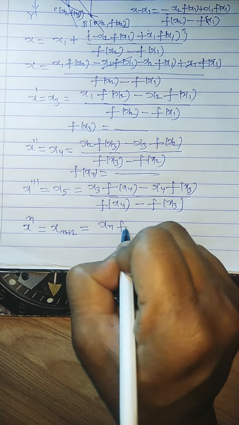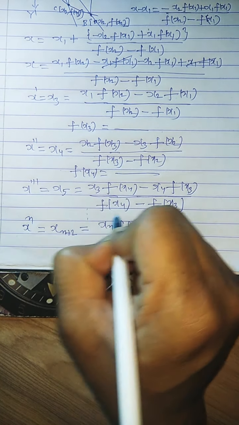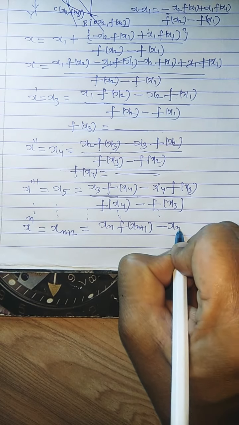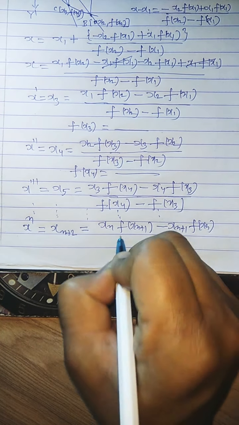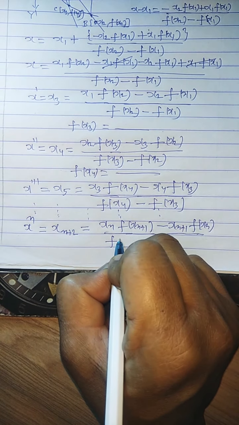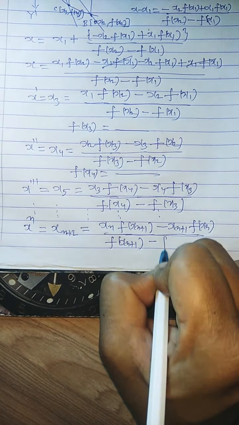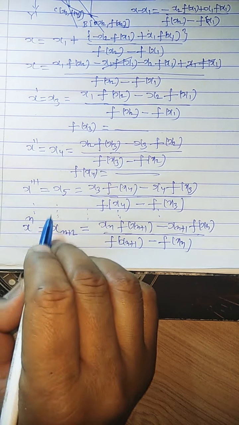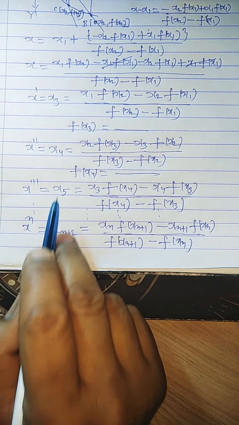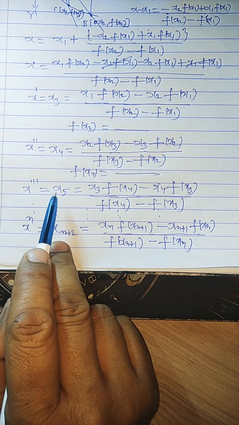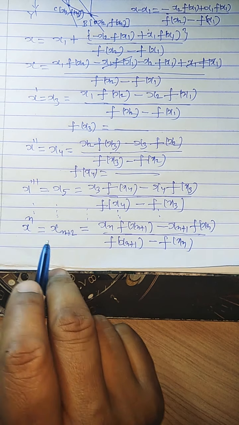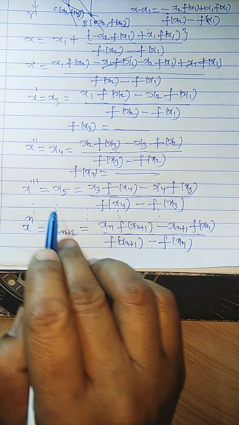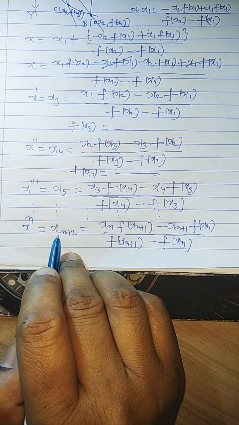xn f(xn+1) minus xn+1 f(xn) upon f(xn+1) minus f(xn), and this procedure is repeated till the difference of two consecutive approximations, the last and second last approximated values, is negligible or zero.